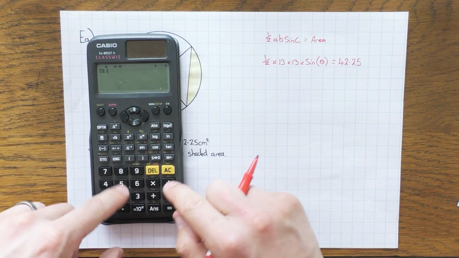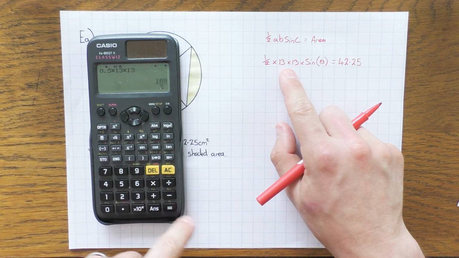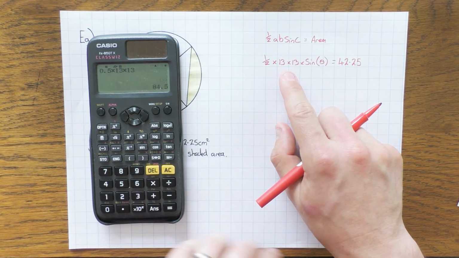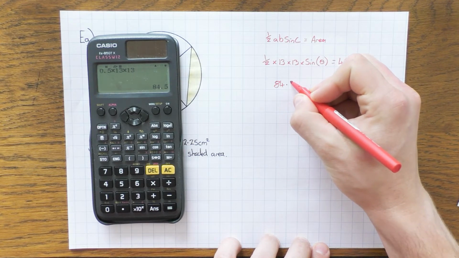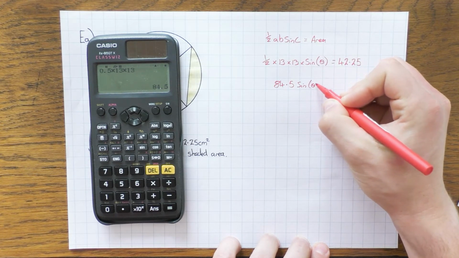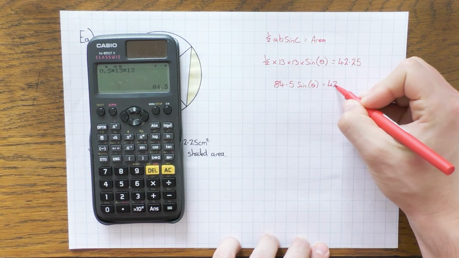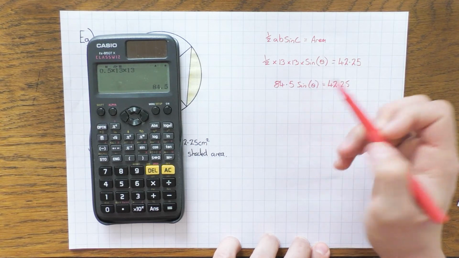Okay, then it's just a simple bit of simplifying and rearranging to solve. So 0.5 times 13 times 13 can be our starting point, and that gives us 84.5 sine theta equals 42.25. So all I've done is just simplify this bit here.